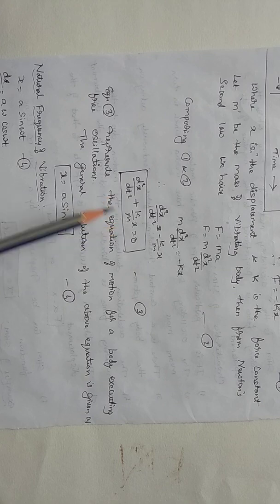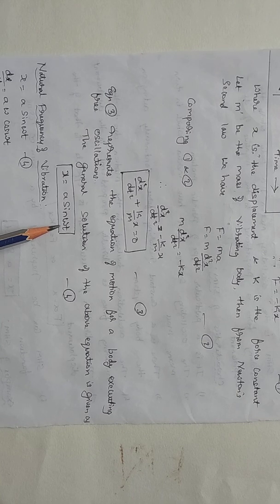This is a differential equation, and when we solve this differential equation, the general solution is given by x is equal to a sine omega t, a sine wave. Previously we have discussed.